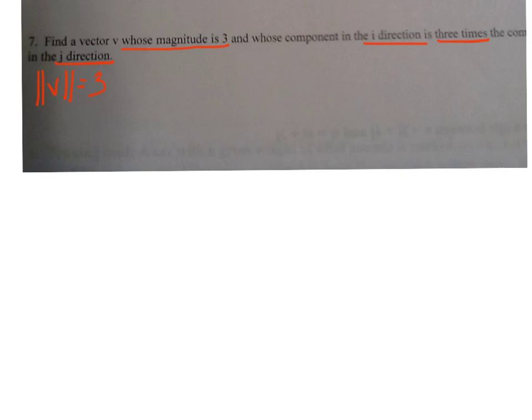Now, when this happens, if I set up my magnitude, 3 equals something squared plus something squared, under a root. I don't know what those are. But I do know that the part by the i's is 3 times the part by the j's. That's what that means. So, with a little bit of algebra here, 3 equals, this would then give me 9x squared plus x squared, and again, this is still under the root.